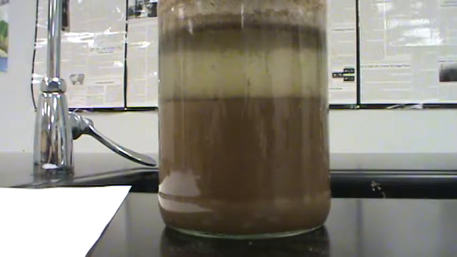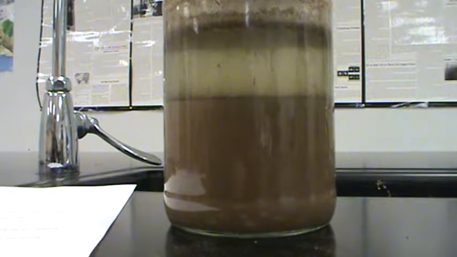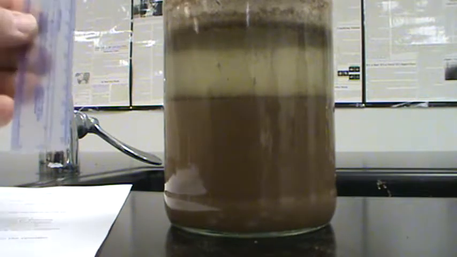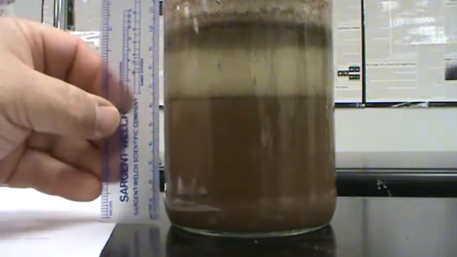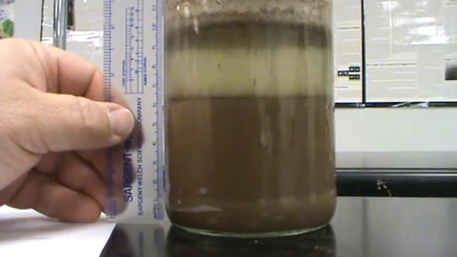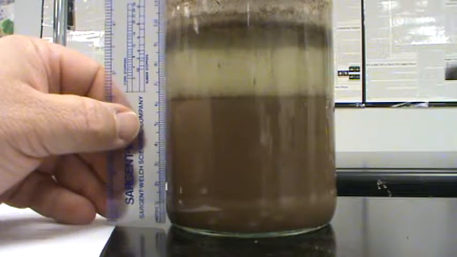Now, in order to do this, we come back to our chart, which, whoops, I don't think you can see that, right here behind us. After 24 hours, it's supposed to be, because we're supposed to do this during class, it asks, measure the sample after 24 hours. Well, yesterday we measured this at 6 centimeters. So we're going to set this down, and our sample is right back to 6 centimeters.